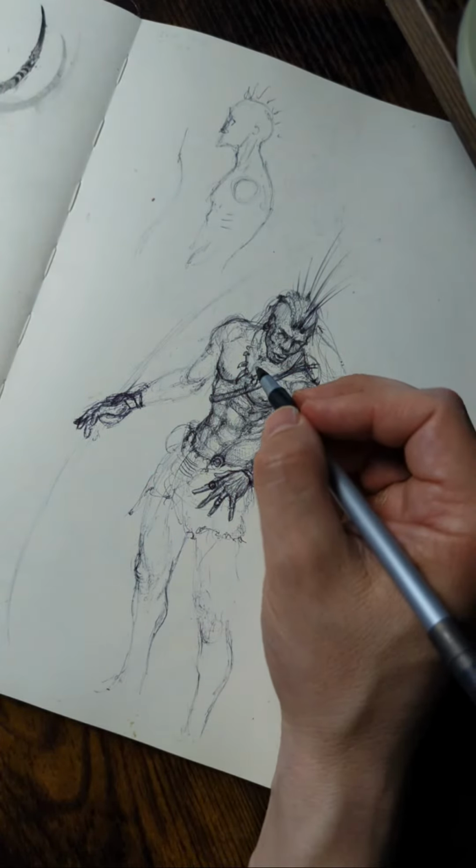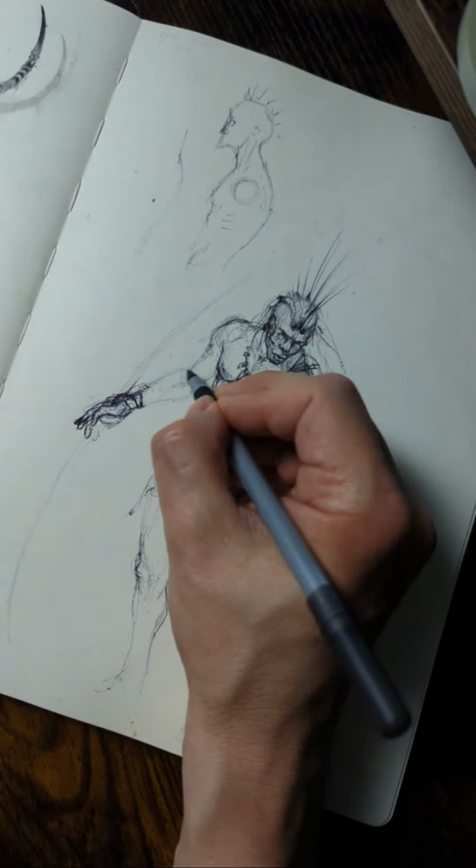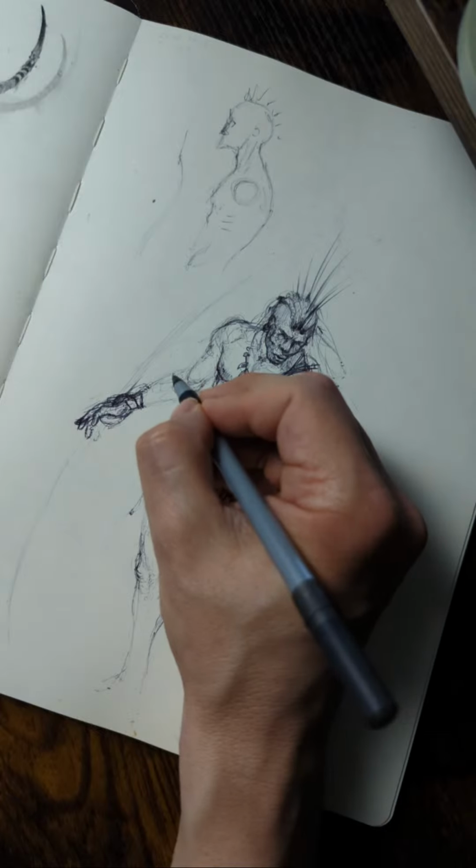Maybe it's a giant blade. I think I'll do that. Why not?